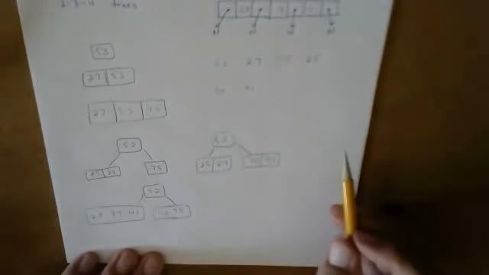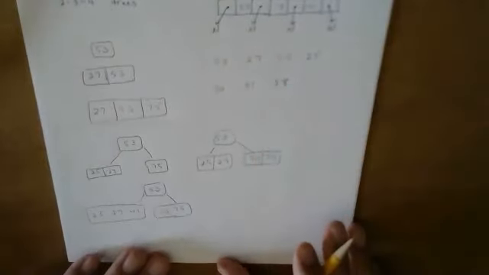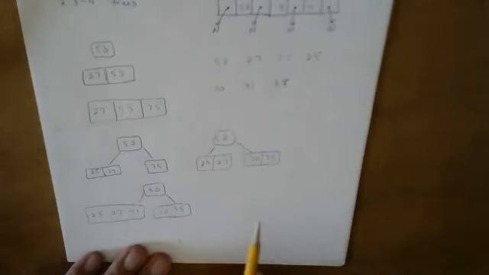246, 246. We're good. Next number after 41 I add is 38. 38's going to go where? Well, 38 looks like it's going to go into this node, correct? Because that's what I've been doing. I've been filling down here. But what happens to this node?